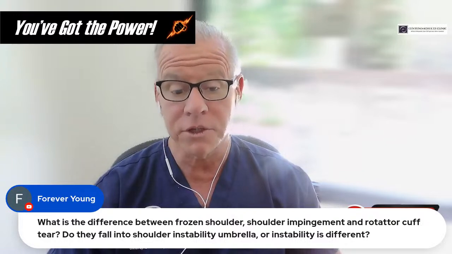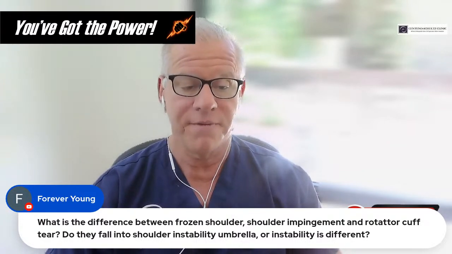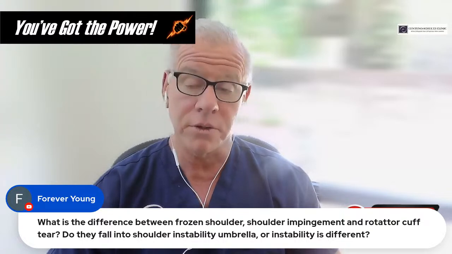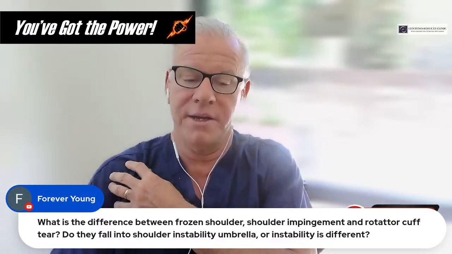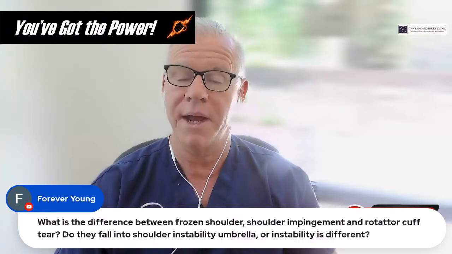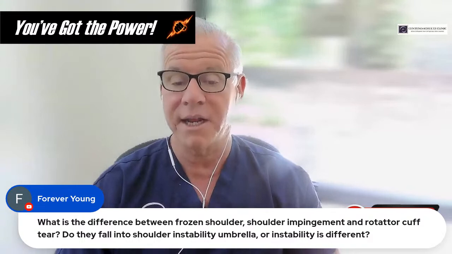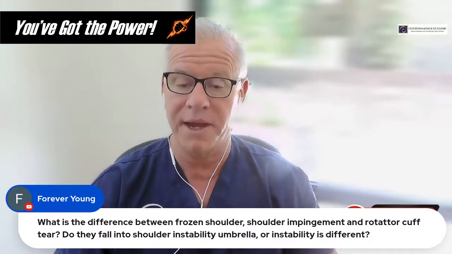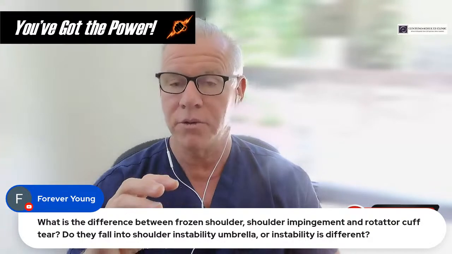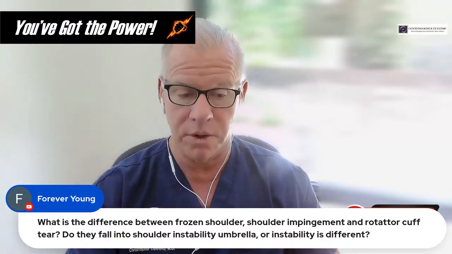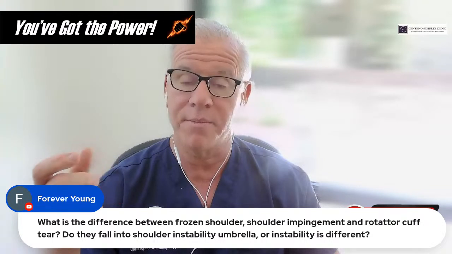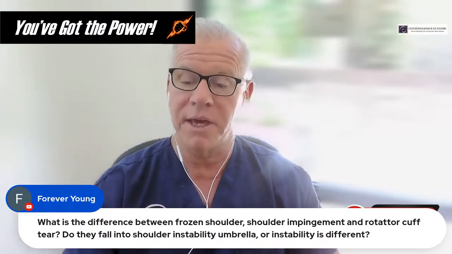Forever Young, what's the difference between a frozen shoulder, shoulder impingement, rotator cuff tear? Do they fall into the shoulder instability umbrella, or is instability different? Yeah, a bit different. So a frozen shoulder is when the capsule is tight and you really have no range of motion or very little range of motion. Shoulder impingement is where you generally have pretty good range of motion, but the bursa or the lubricating sac is getting impinged or beat up and is swollen and painful. Rotator cuff tear would be when one or more of the rotator cuff tendons that control shoulder movement gets torn. And then instability, in the shoulder, at least the big shoulder joint, would be when the ball is unstable in the socket.